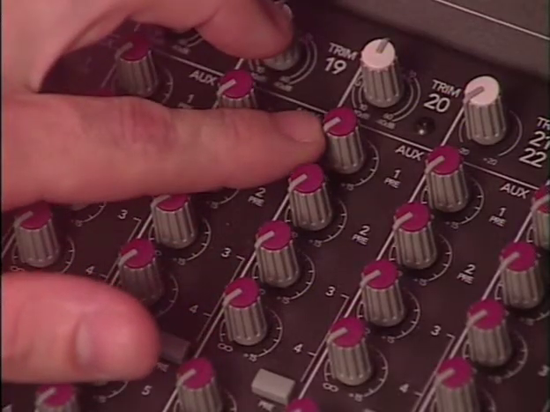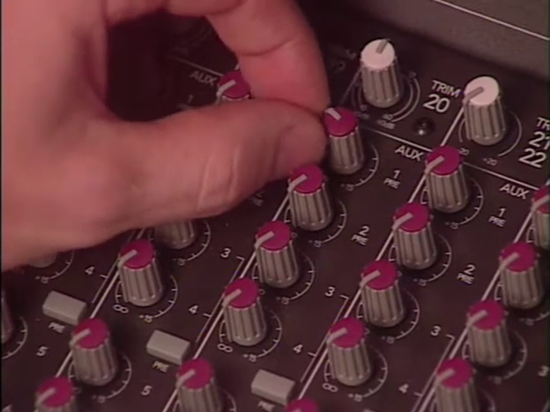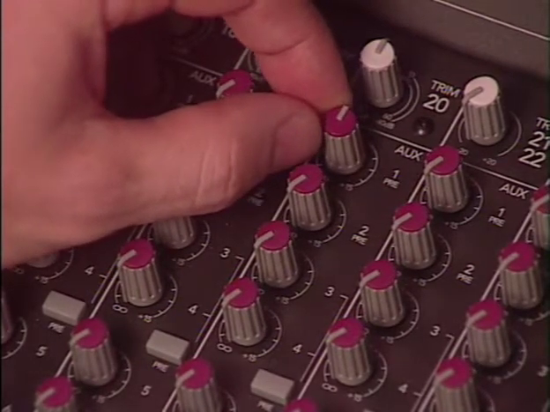Now let's assume the vocalist is coming down channel 20 and they would like to have their vocal in their monitor. The thing you need to do is go to auxiliary 1 on channel 20 and slowly turn up the pot until they have the desired level of vocal in their monitor.